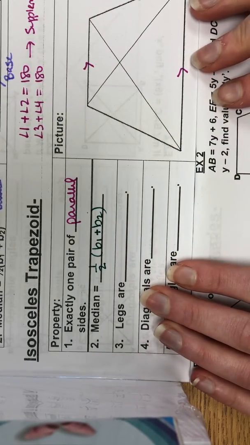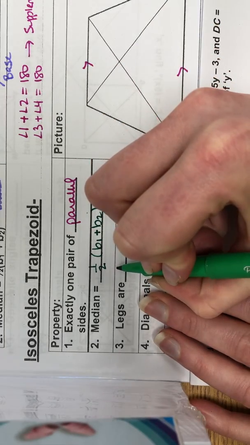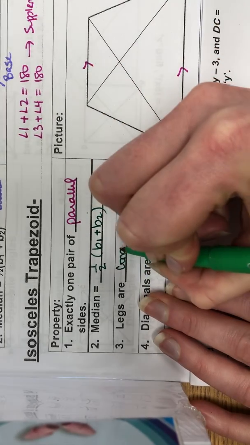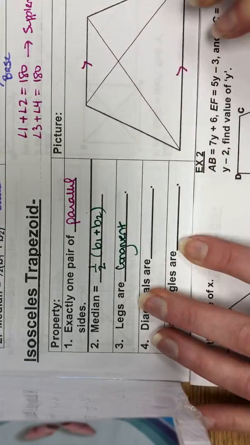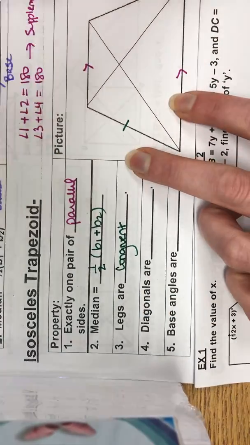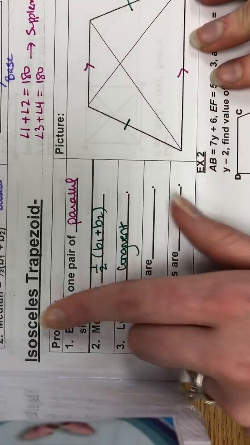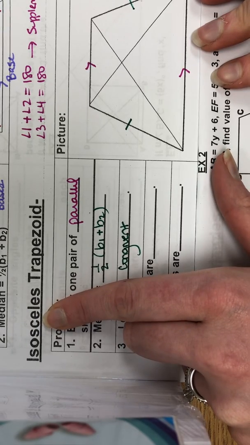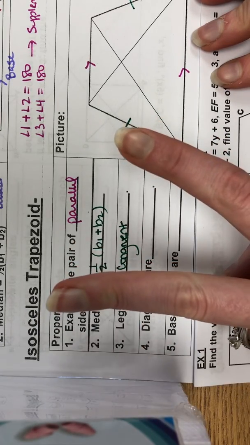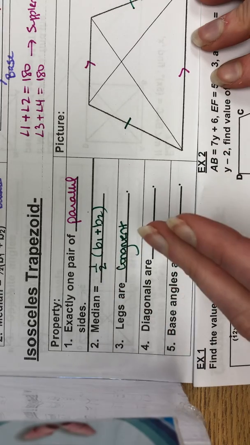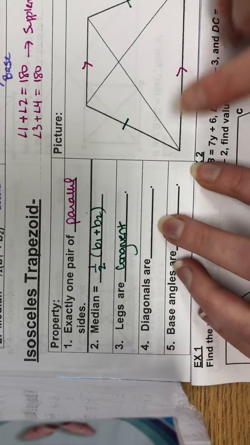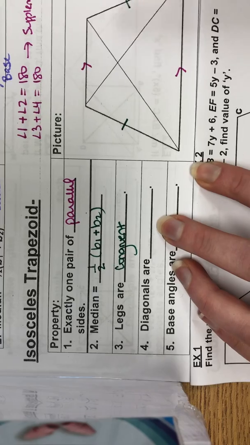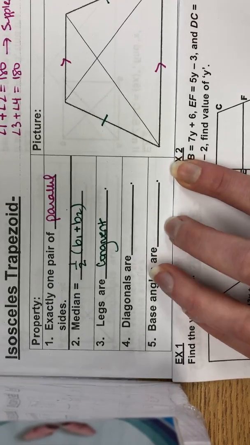The legs are congruent. So here, these legs are congruent by definition of isosceles. Isosceles, we have 2 eyes. So just like an isosceles triangle, an isosceles trapezoid has 2 sides congruent.